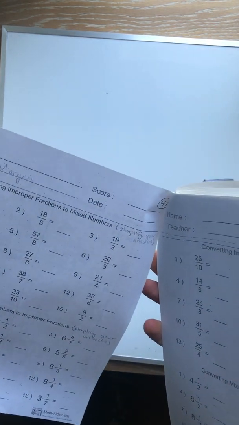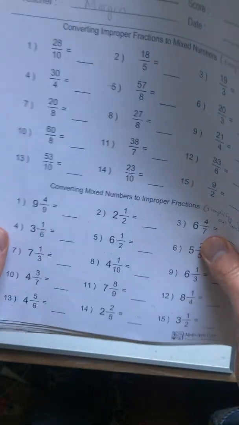That problem, by the way, was D. So I just helped you out with one. I'll do one from the next page. I was looking at page 40, but let's look at page 41, where we have some more like that. Let's do a big one like this one.